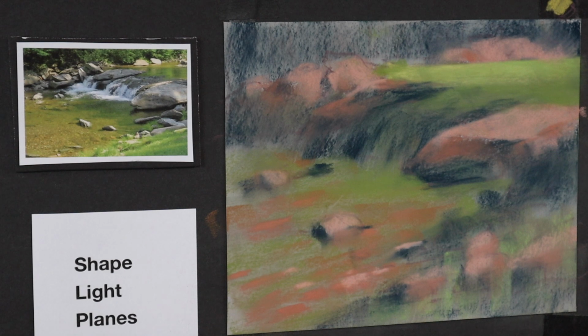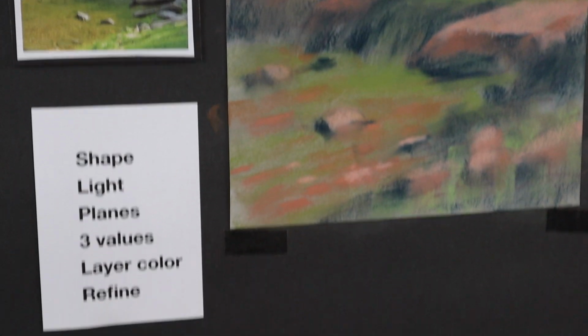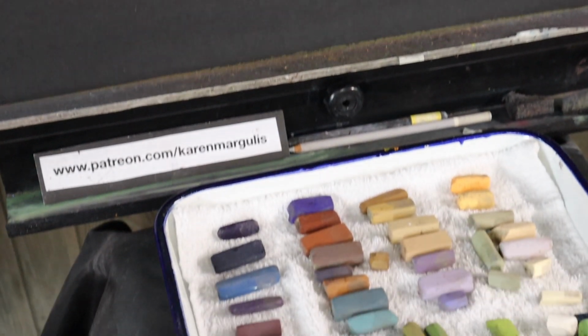All right, so now we're going to move on to the softer pastels, and I want to show my tray here. Have a look at those. I'm going to grab a drink of water.